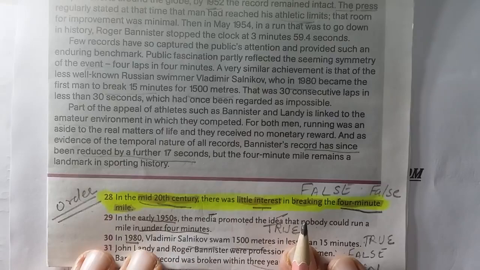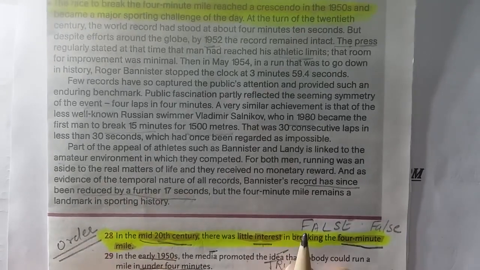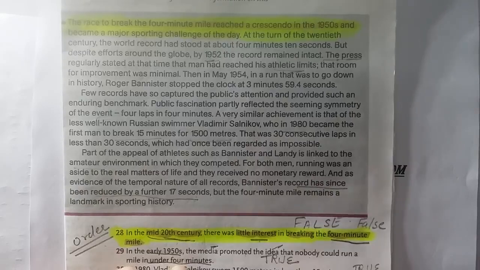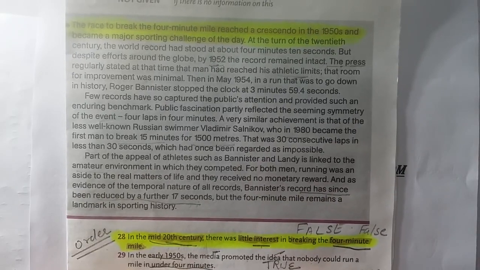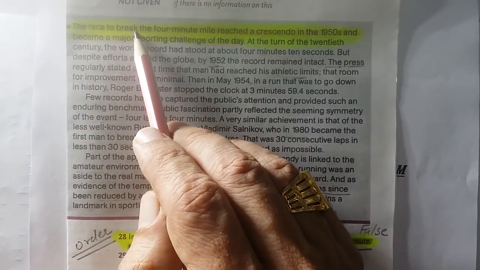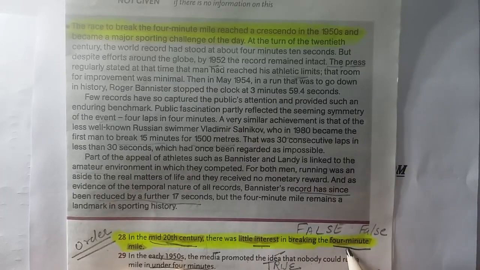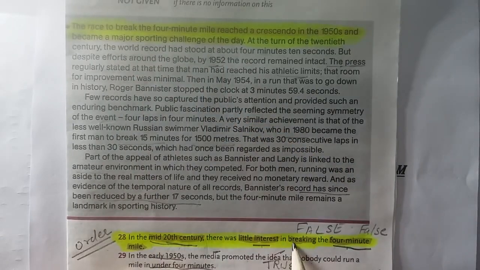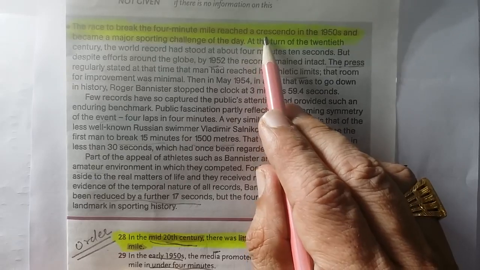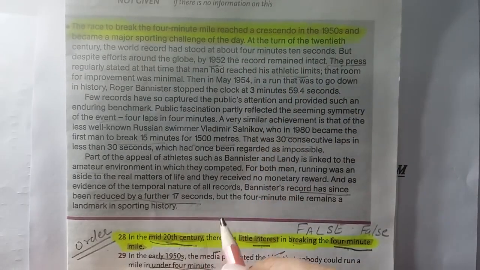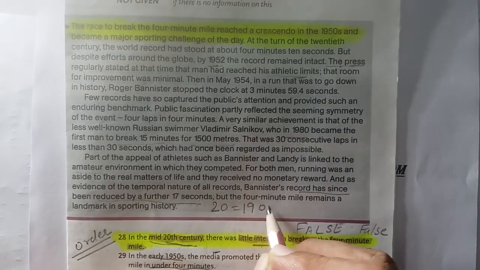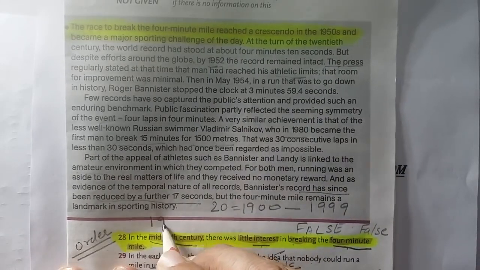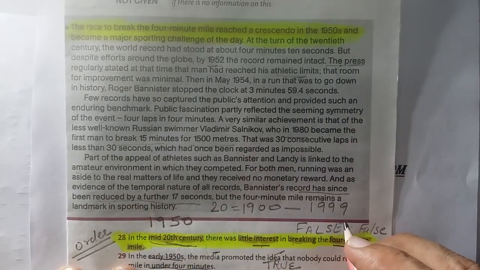Now let's go to the 28th and try to find first this one, how I got the answer. He said in the mid 20th century. Okay, I agree with you. Mid 20th century, there was little interest in breaking the 4-minute mile. He said the race to break the 4-minute mile reached a crescendo in the 1950s. Mid 20th century. 20th century is equal to 1900 to 1999. And what is the mid period here? That is 1950, 1945 or 55.